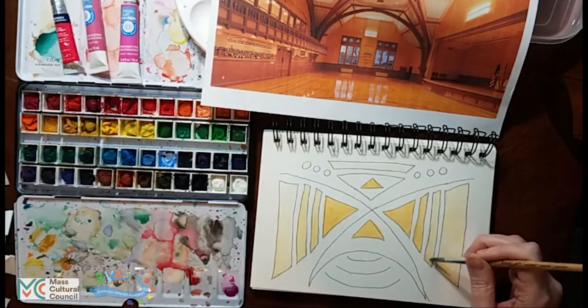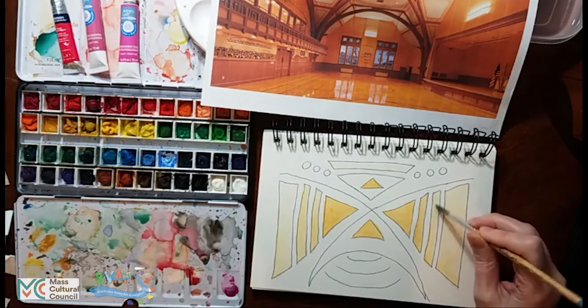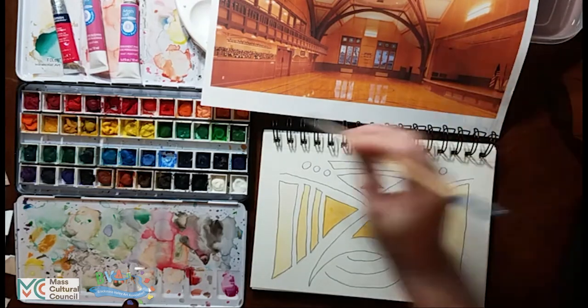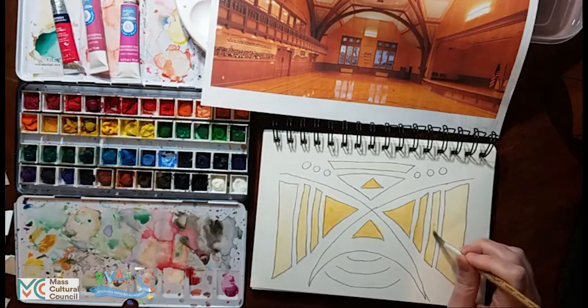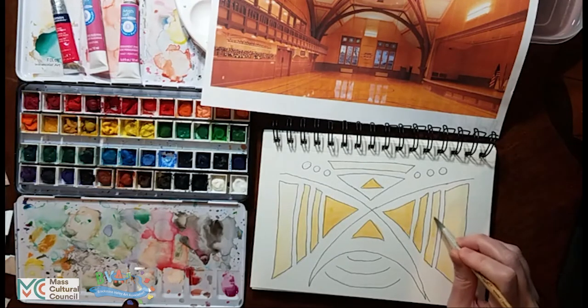Alright, so again, the exact same orange, but just as it gets lighter and lighter. And I like that kind of effect, the gradient effect, that you can see the different shades of it.